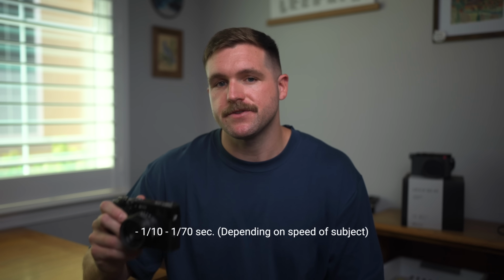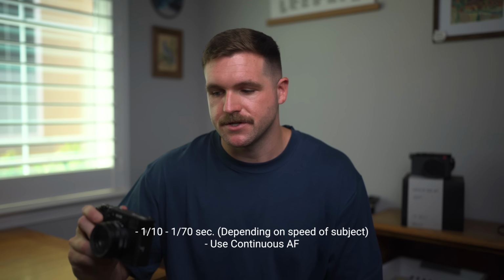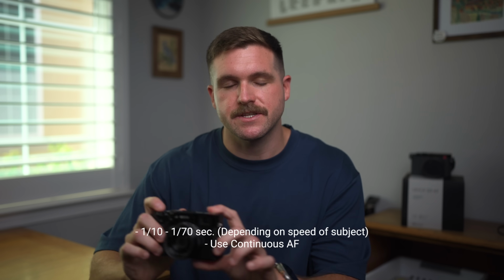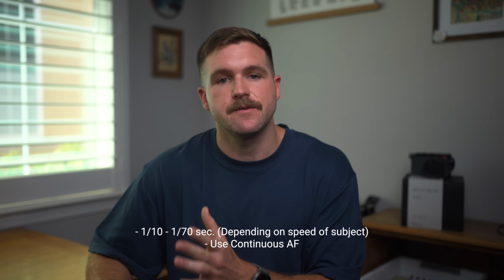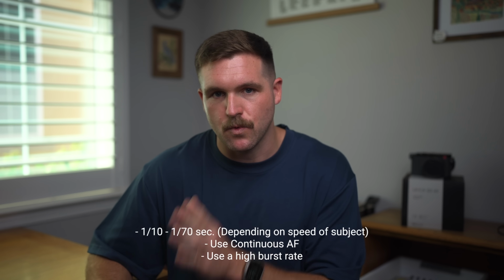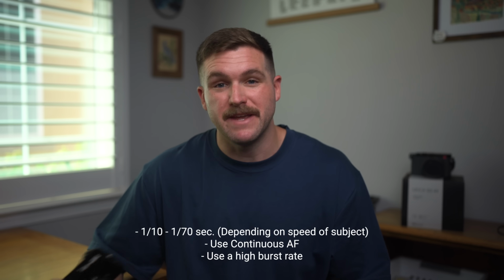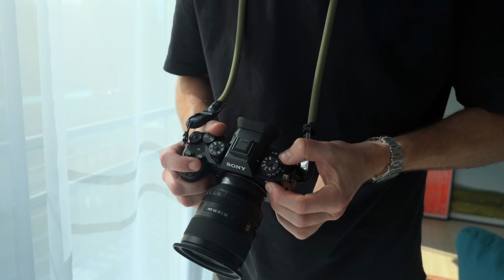And then you need to make sure that you're shooting with continuous autofocus, so your camera is continuously focusing on that subject while they're moving through your frame. And lastly, you should definitely be using a high burst rate as well. So when I'm shooting these, I'll shoot with a medium or a high burst rate on my camera. So as they're moving through your frame, you're taking a bunch of different images, and hopefully one of those images will turn out. But if it doesn't, you can try dialing in your shutter speed a little more.